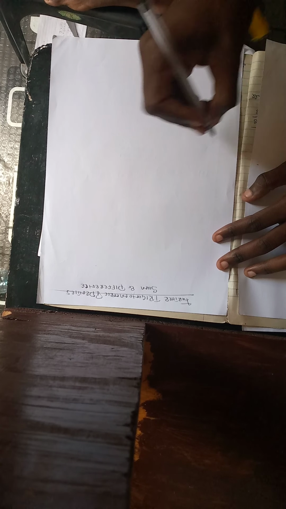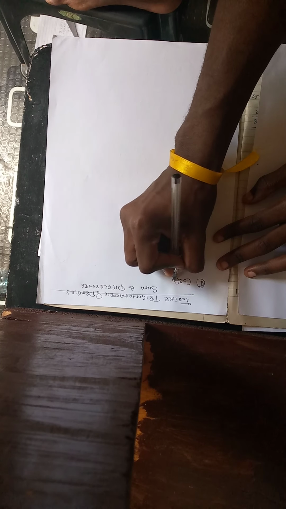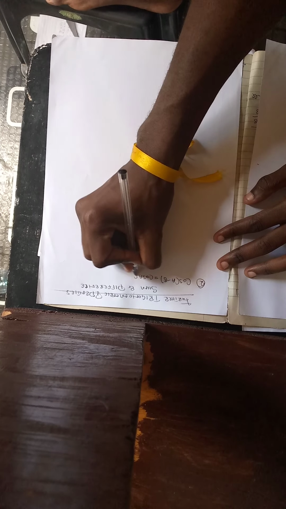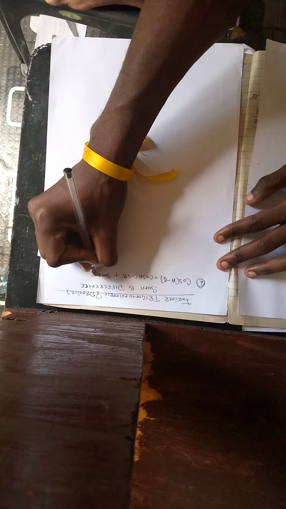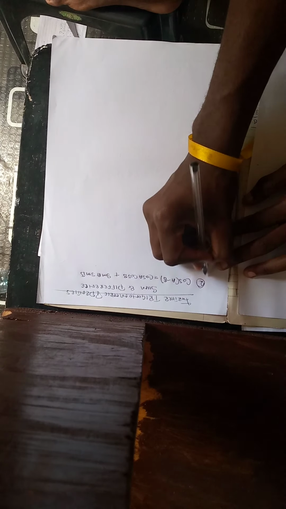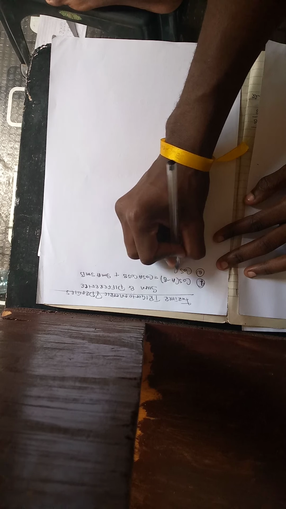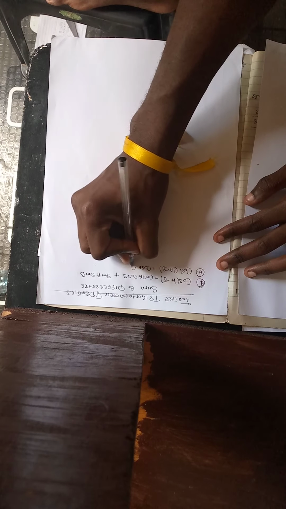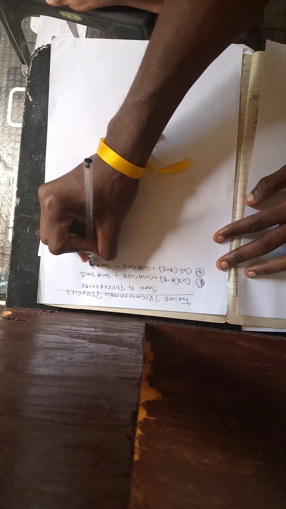So using sum and difference, there are two identities that you need to be familiar with. First one is cosine of A minus B is equal to cosine of A cosine of B plus sine of A sine of B. That's the first one. The second one which you need to be familiar with is cosine of A plus B is equal to cosine of A cosine of B minus sine of A sine of B.